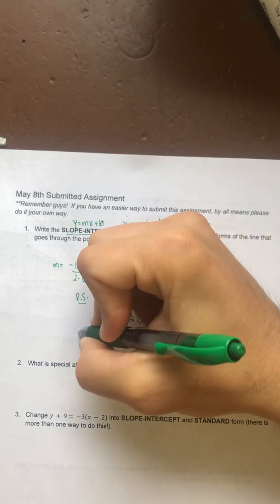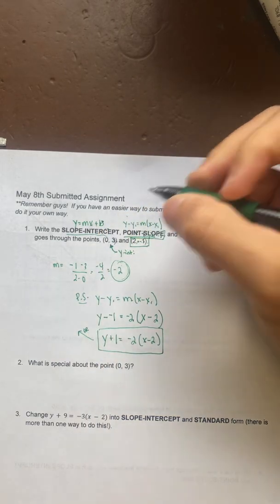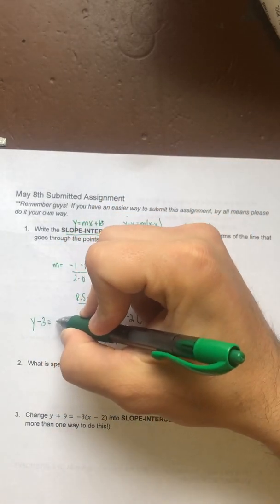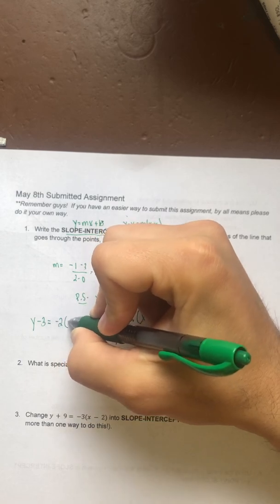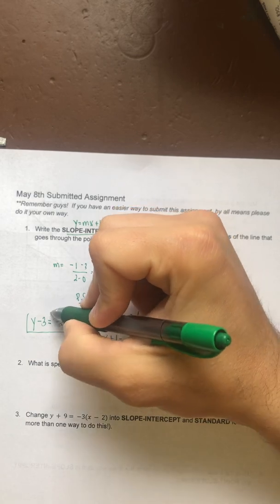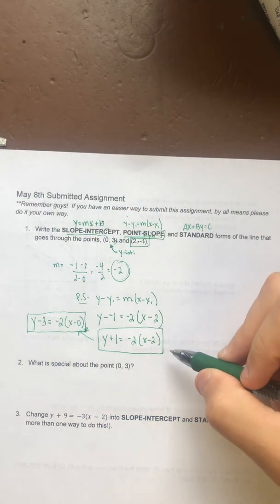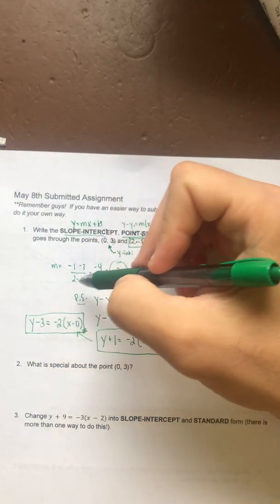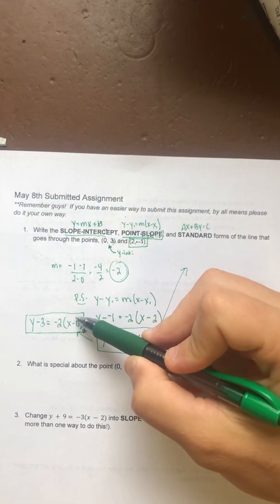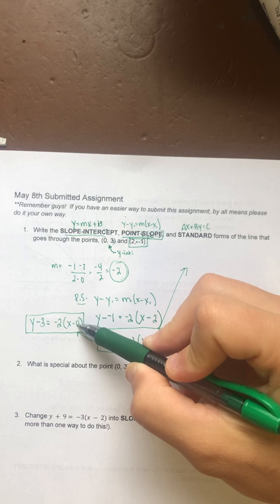In case you were wondering, the other possible answer would have been y minus 3 equals -2 times (x minus 0). If you write x minus 0, that's definitely acceptable. I mean, that's point slope form. But I'm actually going to use the one I used first, though this one would have been the easier one. x minus 0, I don't have to worry about that.